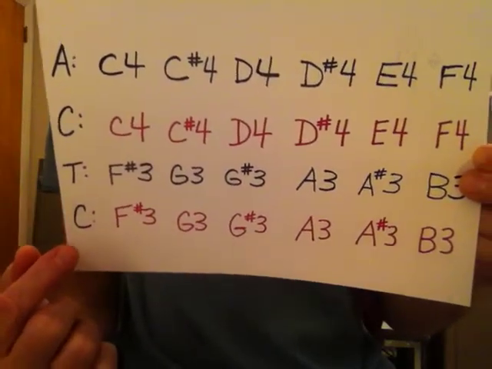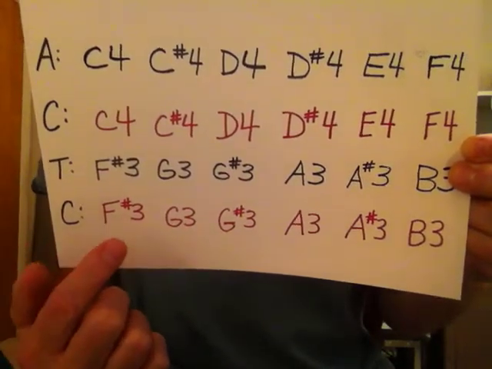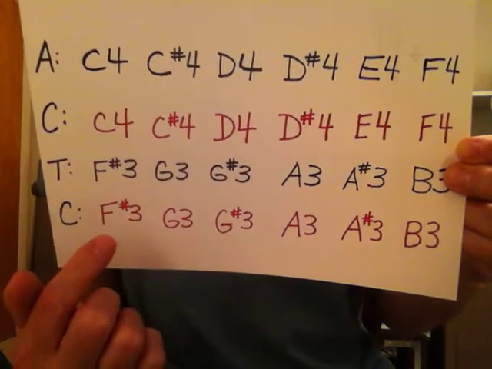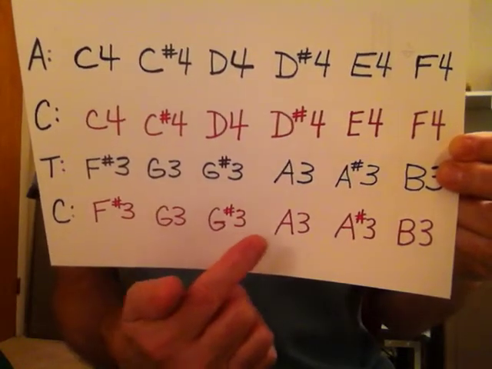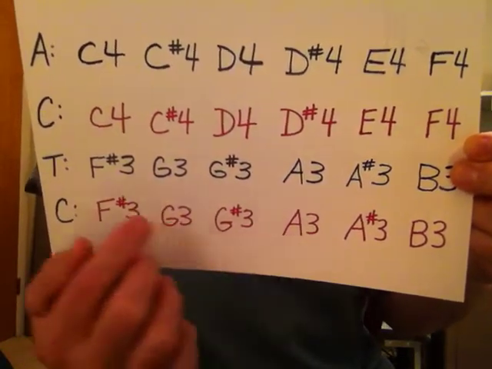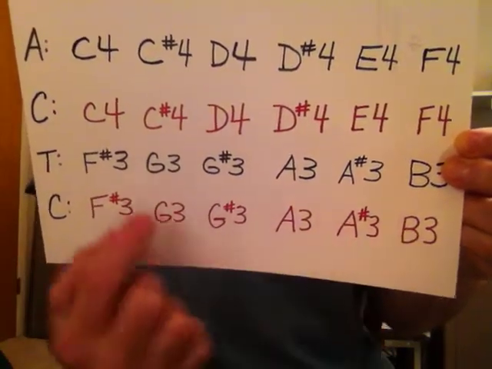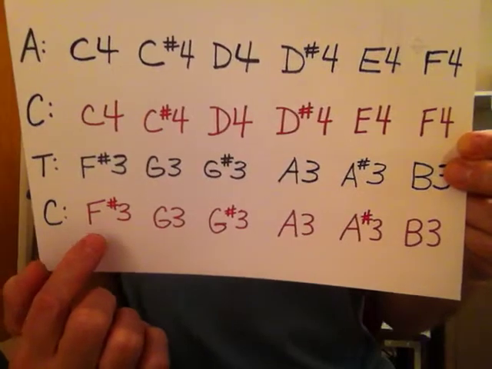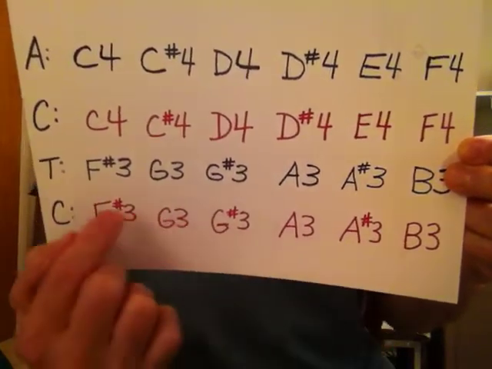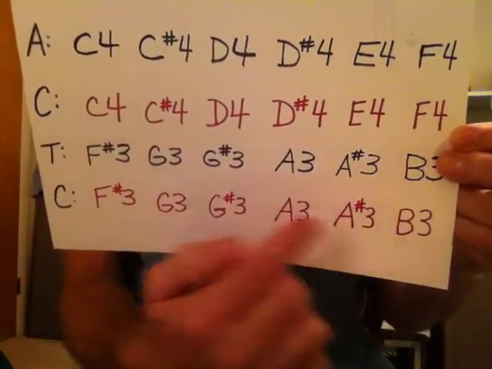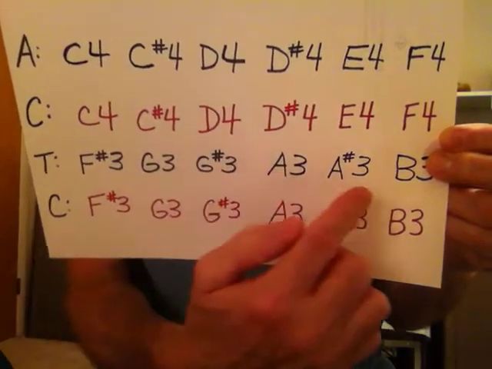But down here, if the chord includes an F sharp or a G sharp 3 or an A3, it's not going to be F sharp 4 to B4, it's F sharp 3 to B3. It's going to fortify those same tones in the tenor reed set.